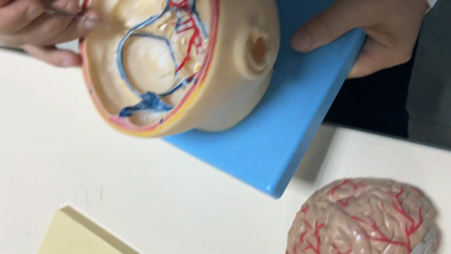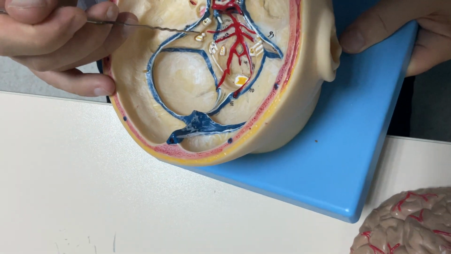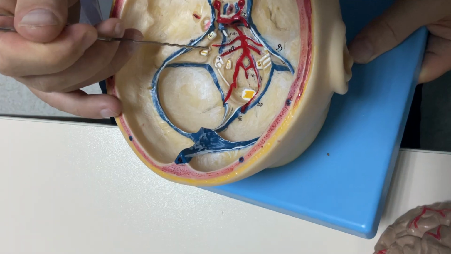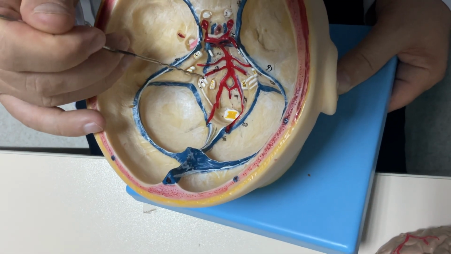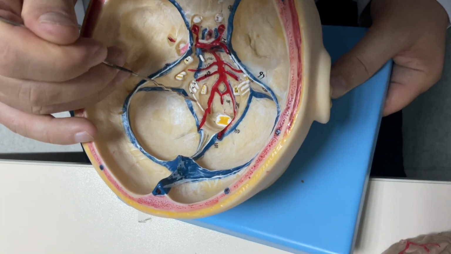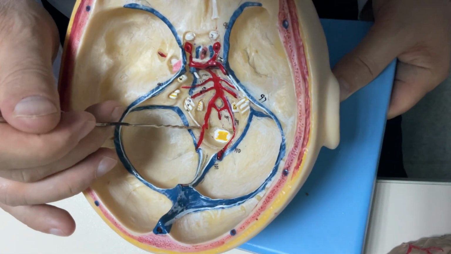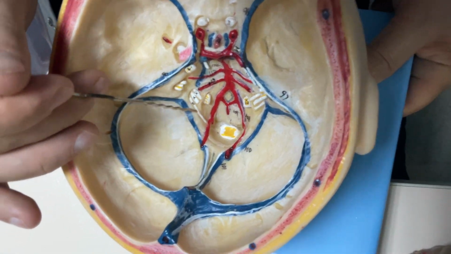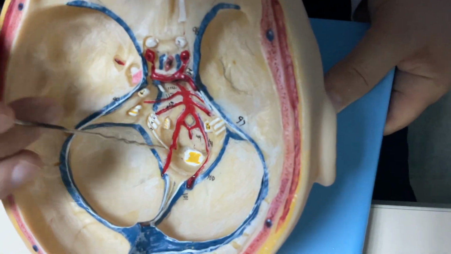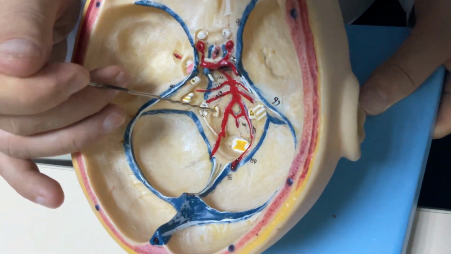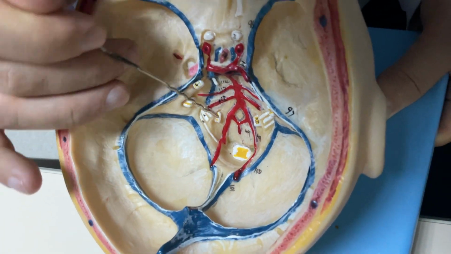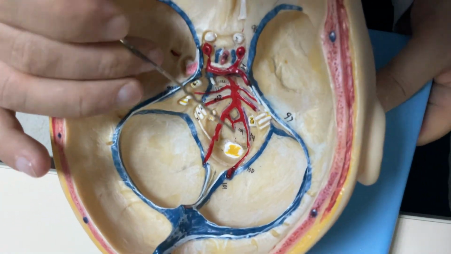Then you have the facial nerve, vestibulocochlear nerve. Then you have the 9, 10, and 11. Here you see the spinal part of the accessory nerve coming in through the foramen magnum, and then this is the what? Hypoglossal nerve. So we covered the hypoglossal nerve.